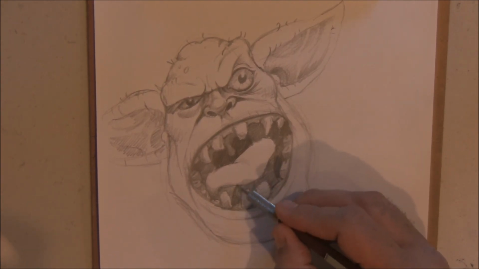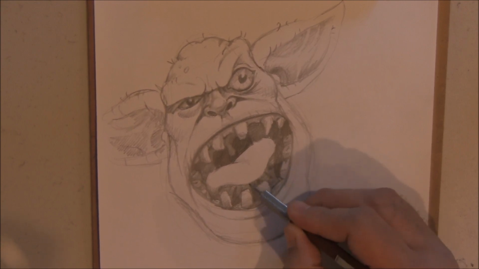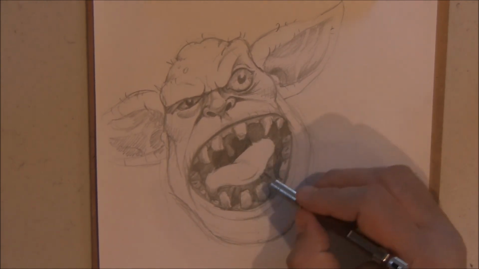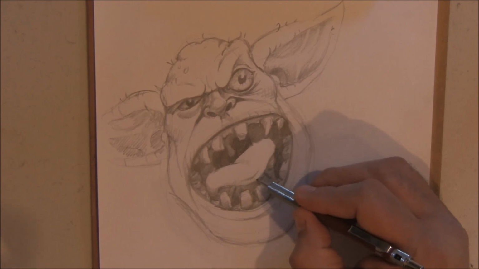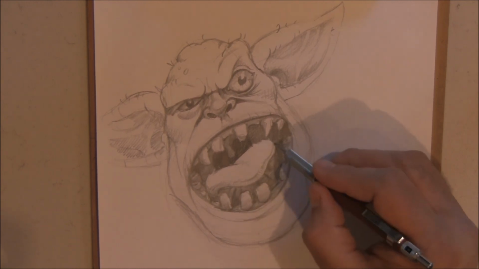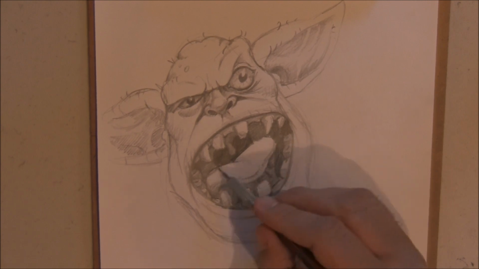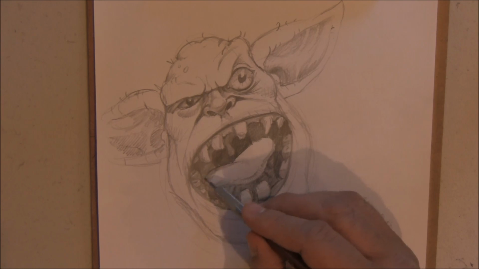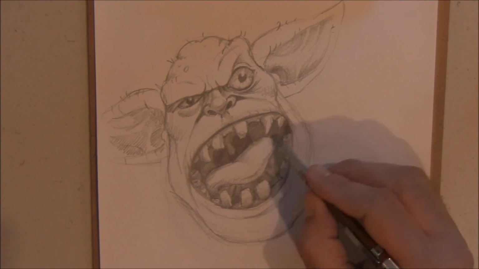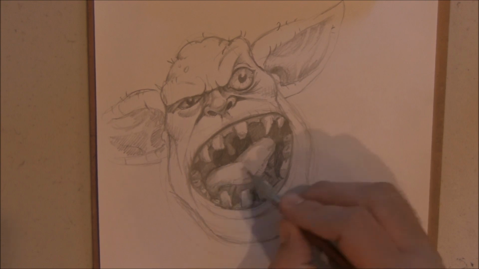And then underneath the tongue you have some details. You have veins and things like that. Weird stuff going on down there. And we can focus on the tip of the tongue here. This is the shadow. And then of course we'll have some darkness back here, because it's dark back there in the back of the throat.